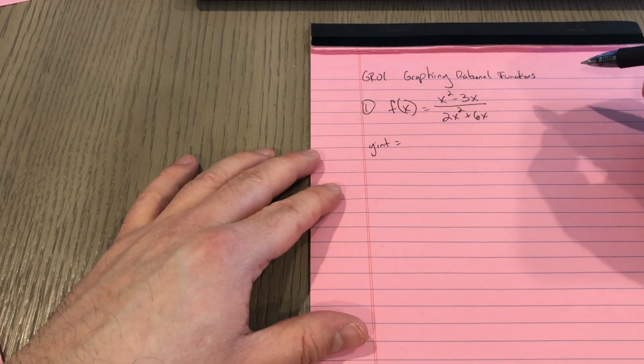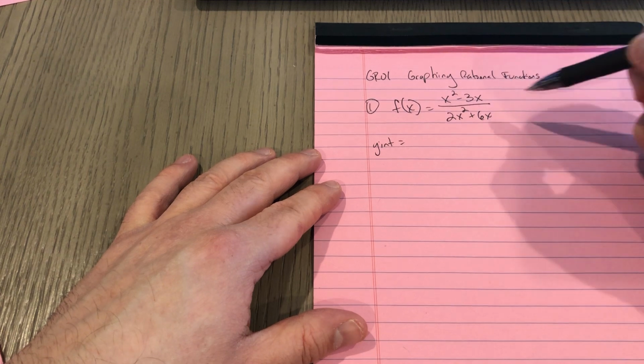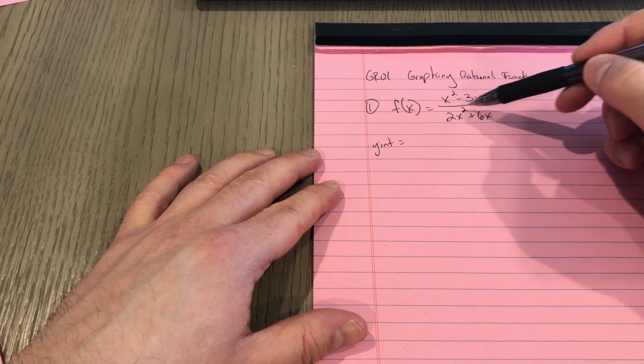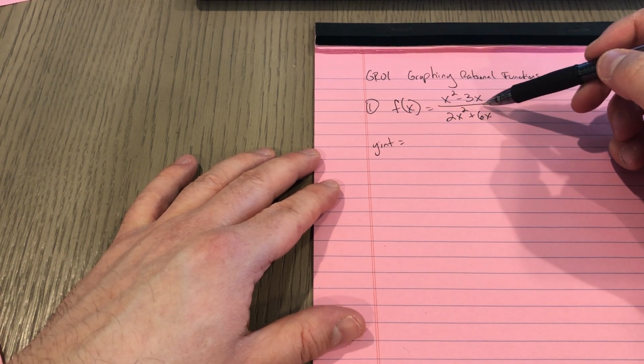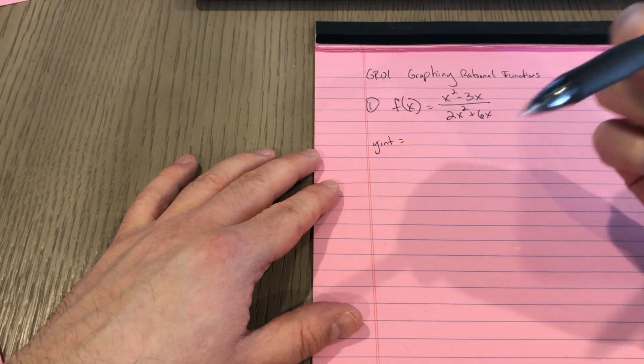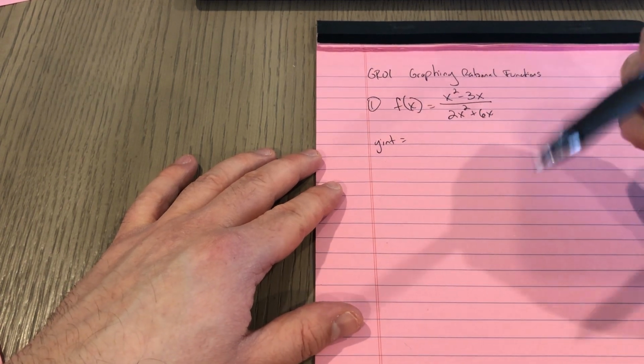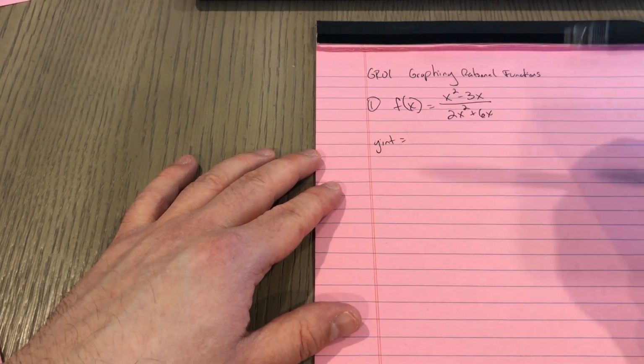Remember, the y-intercept is when I plug in 0 for x and solve. Uh-oh, there's a problem here. Because if I plug in 0 for all of these terms, I get 0 over 0. And I don't know about you, but 0 over 0 can't be done. That is not a thing. We cannot divide by 0. Doesn't matter if 0's on the top, we can't do it.